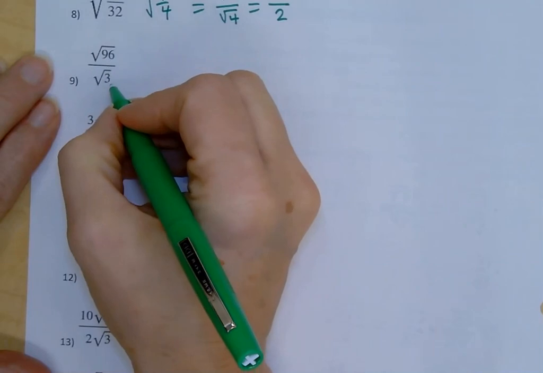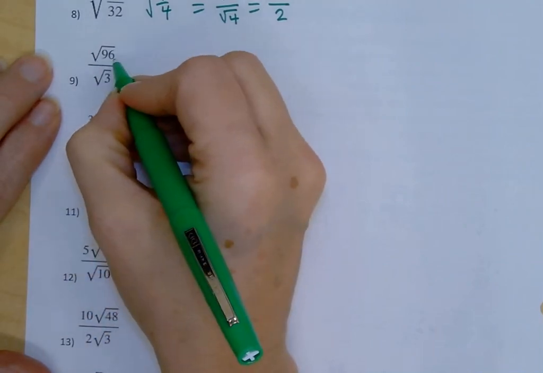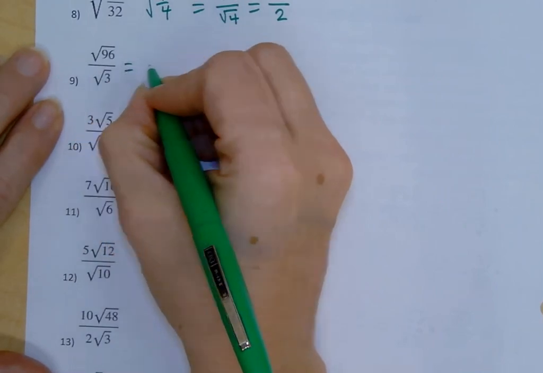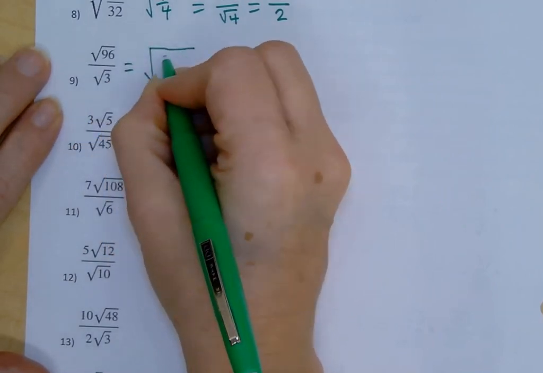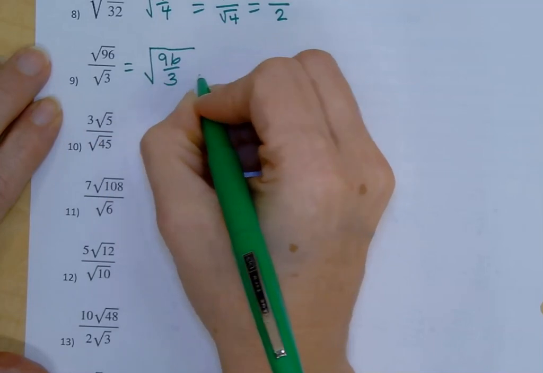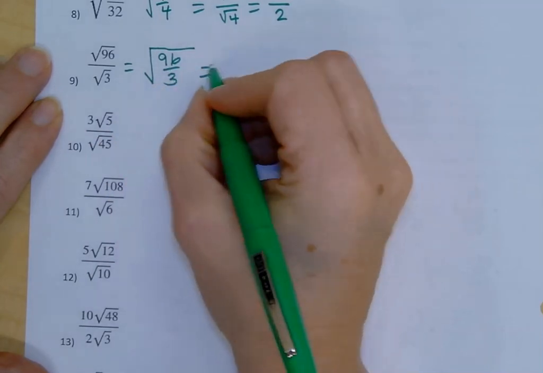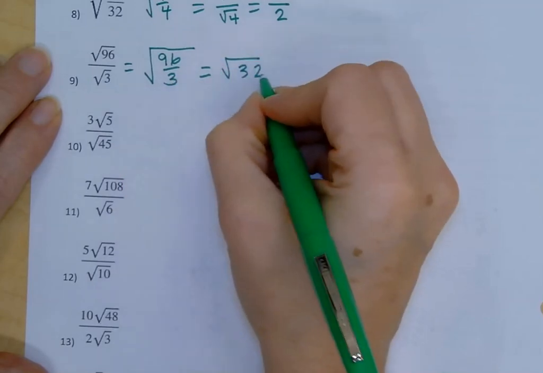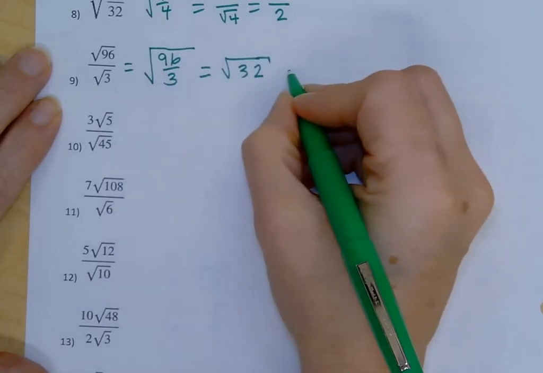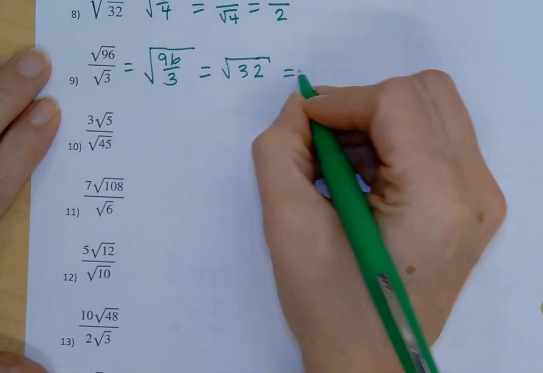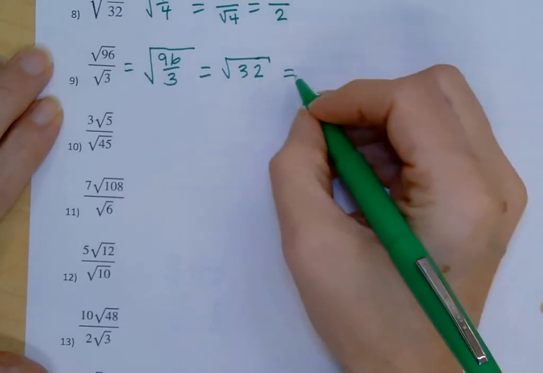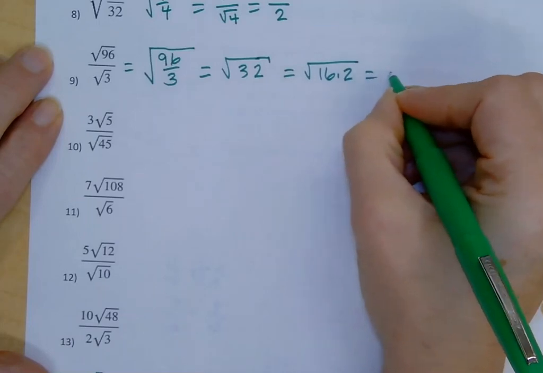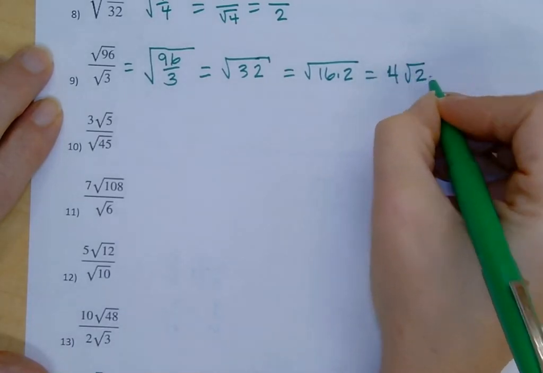Square root of 96 over the square root of 3. 9 plus 6 is 15, and 15 is divisible by 3, so I know 96 is divisible by 3. So I'm doing this, turning that into 96 over 3, and I say that's going to be the square root of 3 goes into 9 3 times, 3 goes into 6 2 times. Square root of 32, I know that that's 16 times 2 because we've been practicing with our perfect squares, so 16 is the big one I want. Square root of 16 times 2, and I make that say 4 times the square root of 2 as my answer.